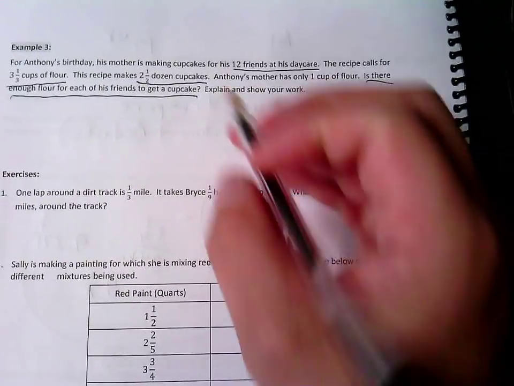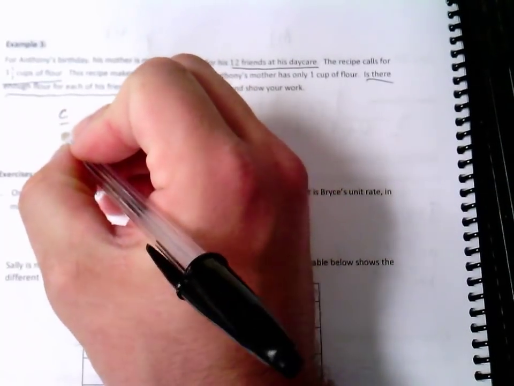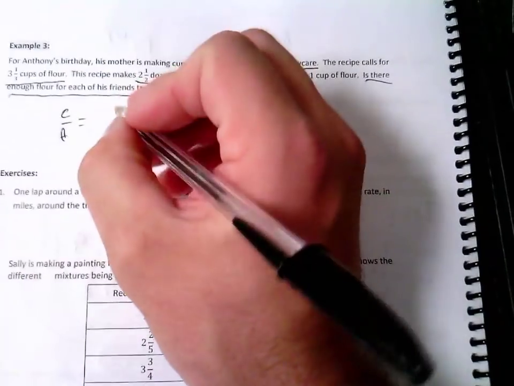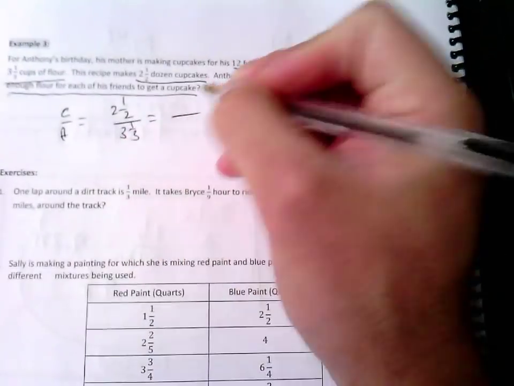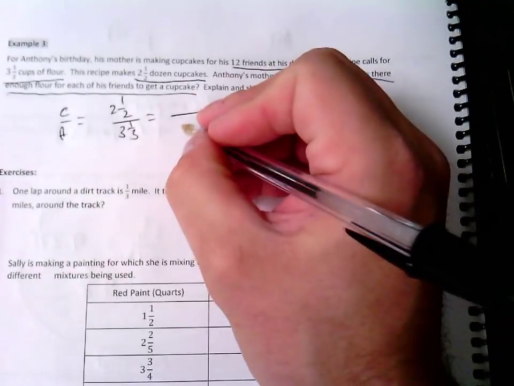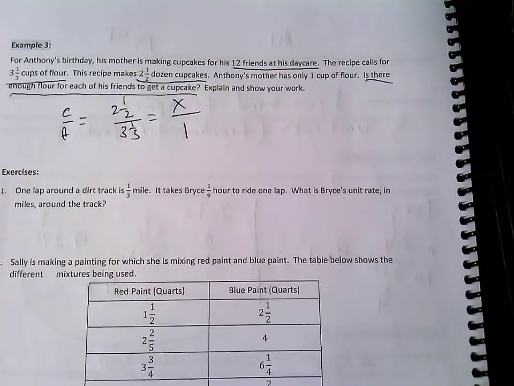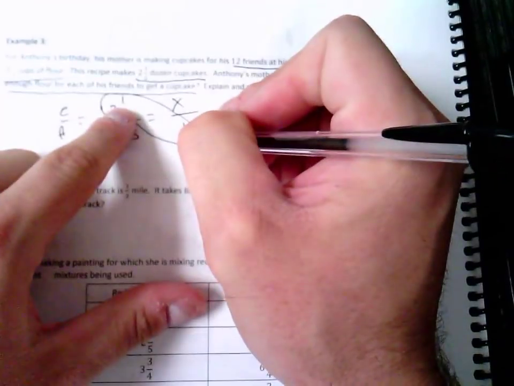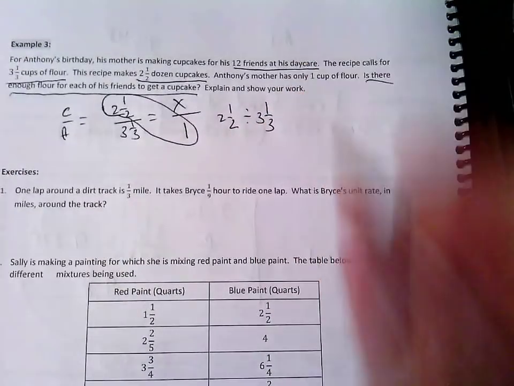Probably what we would look at is cupcakes per flour, because the number of cupcakes you make depends on how much flour you've got. So I could write this as 2 1/2 over 3 1/3. We could set up a proportion. If she only has 1 cup of flour, how many dozen cupcakes is she going to get out of that? We could cross multiply: 2 1/2 times 1 is just 2 1/2, and then I divide this by 3 1/3.